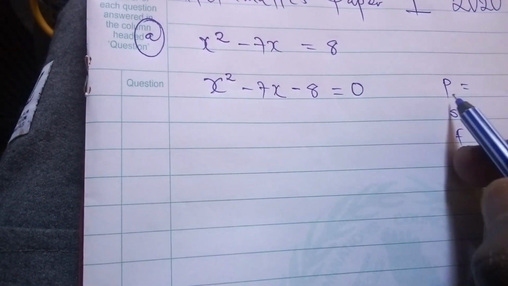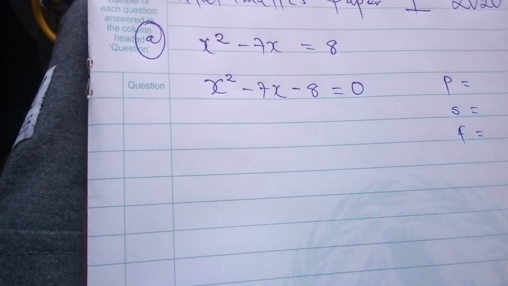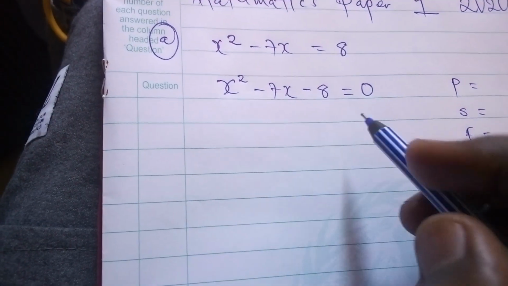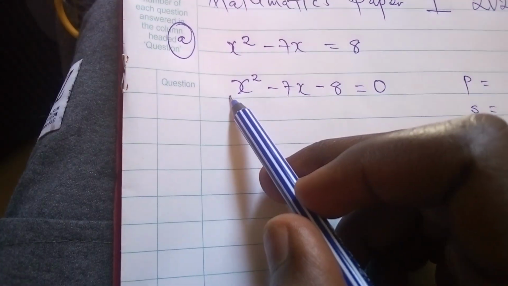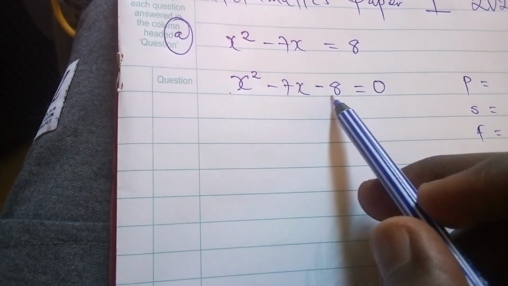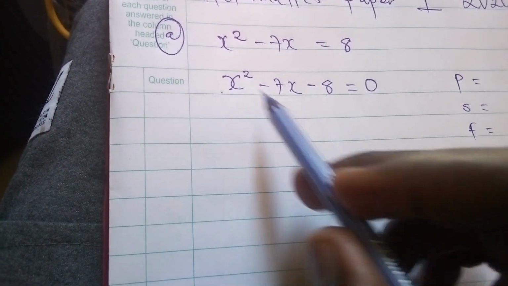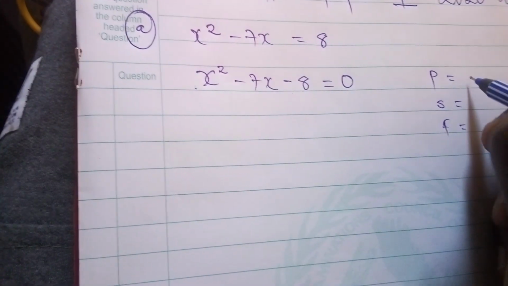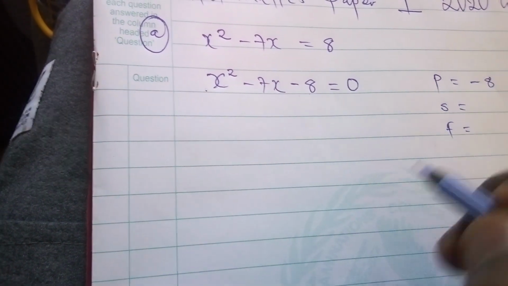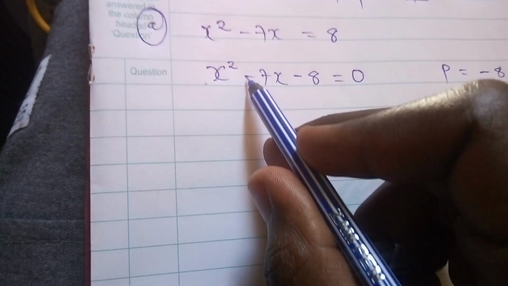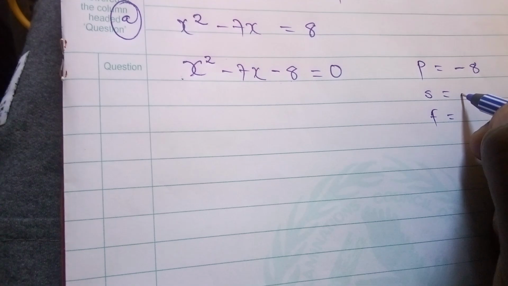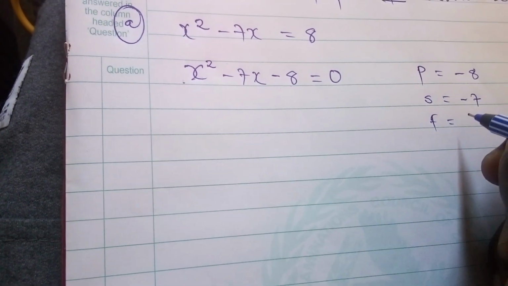To obtain the product, bear in mind that you multiply the coefficient of x squared with the constant. So 1 times negative 8 gives negative 8 as your product, and the sum is the coefficient of x, which is negative 7.